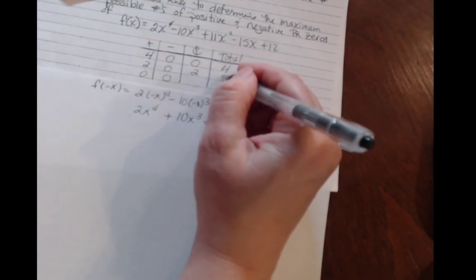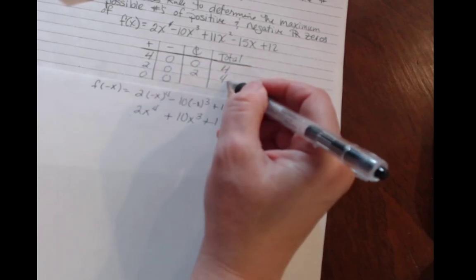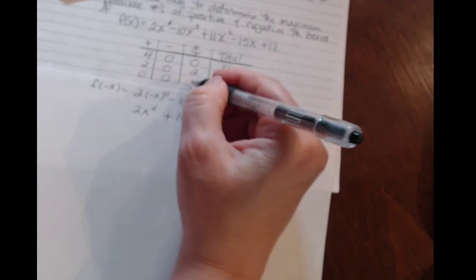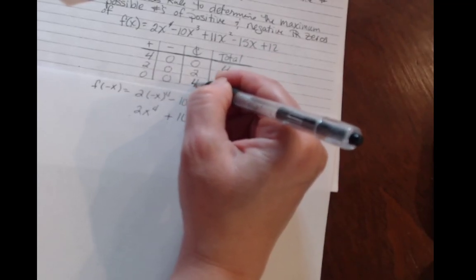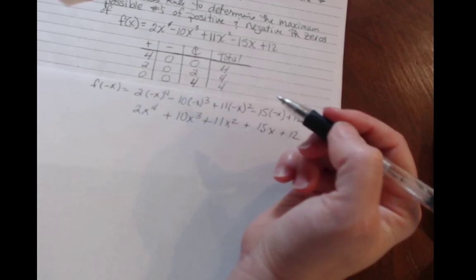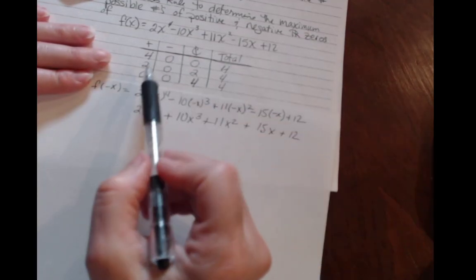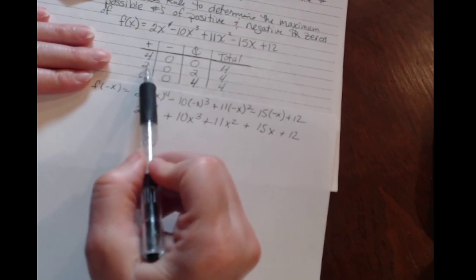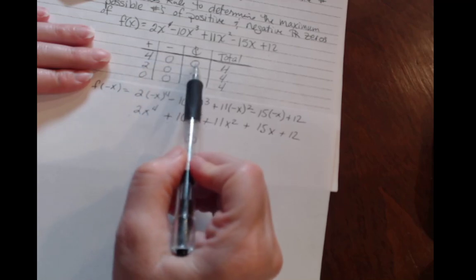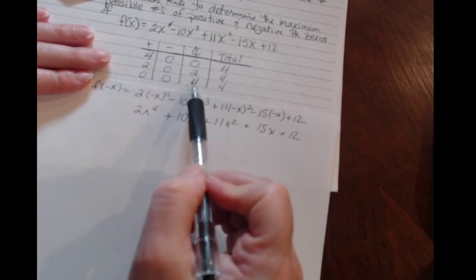So 2 plus 2 is 4. These have to always add to 4. And if there was 0 positive and 0 negative, that would mean there'd have to be 4 complex zeros. And that would add up to 4. So these are the possibilities. There's either 2 positive and 2 complex, or 4 positive and 0 complex, or 0 positive and 4 complex.